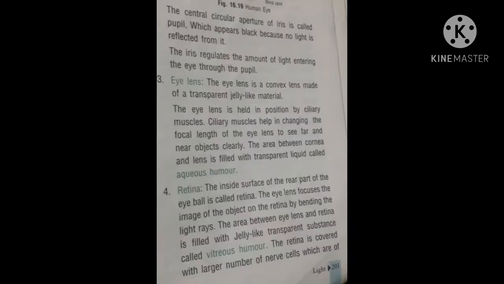The central circular aperture of the iris is called pupil, and it appears black because no light is reflected from it. The iris regulates the amount of light entering the eye through the pupil. The size of the pupil can be increased or decreased depending upon the amount of light entering the eye.